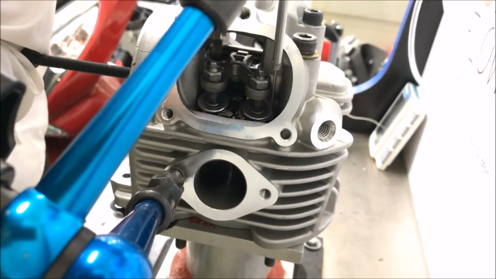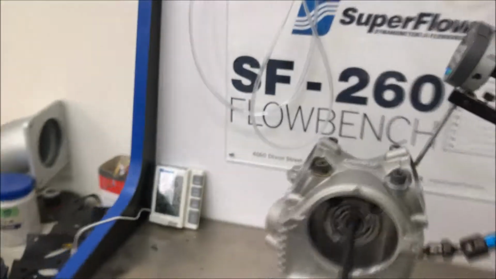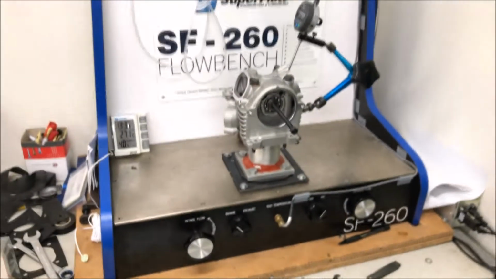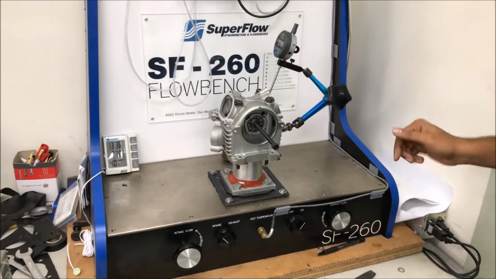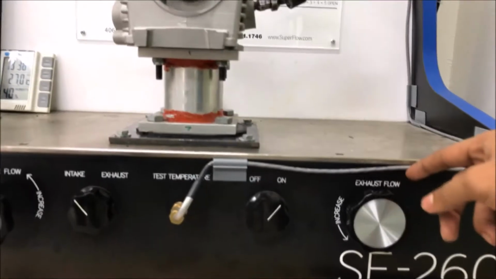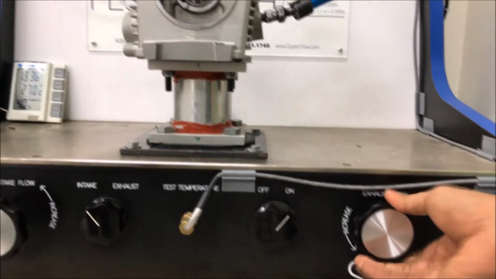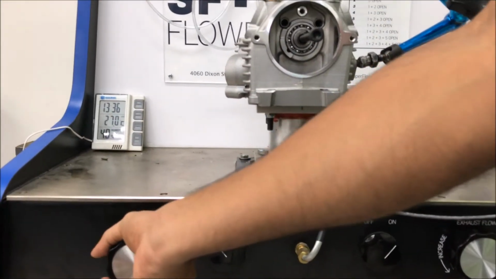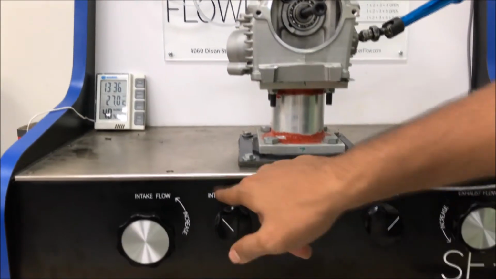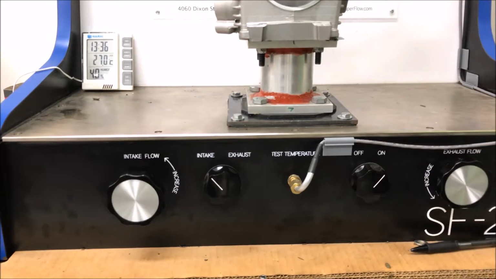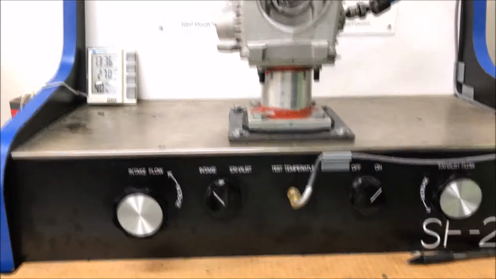This experiment illustrates intake and exhaust valve flow measurement on a flow bench. First we measure intake valve, so we close the exhaust port flow and open intake port flow, turn on to intake mode and turn on the flow bench.